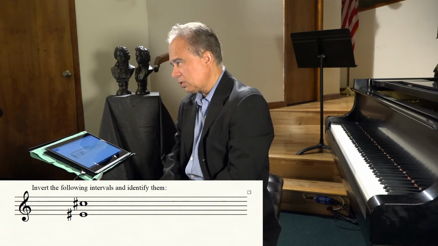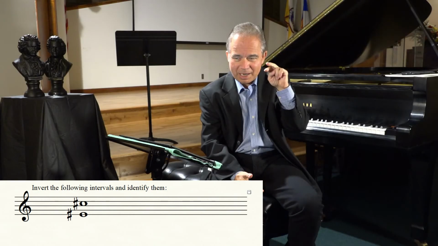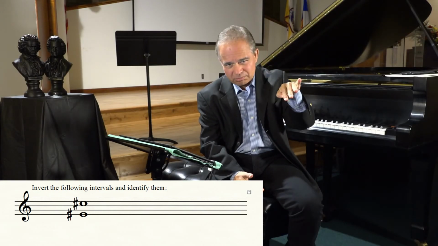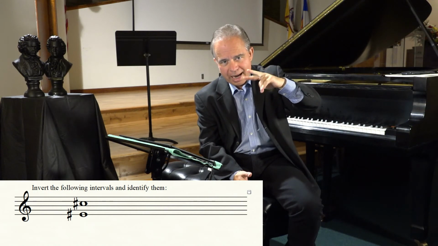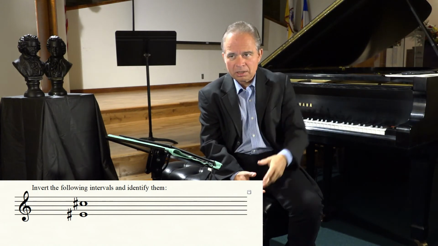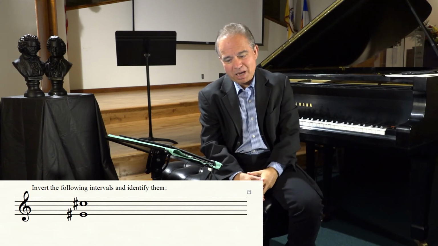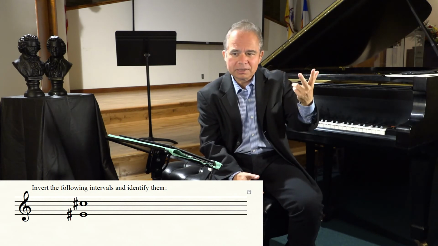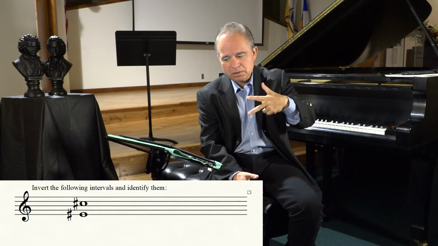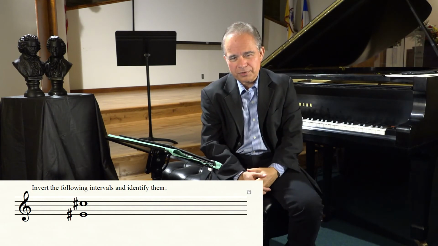Okay, C sharp, E sharp. Let's analyze that in our heads. Since we have the same accidental on both notes, we can remove the accidentals and analyze the natural interval in there. And the C to E without any sharps is a major third, all right? If we put the accidentals back on, yeah, the pitches go up, but the interval doesn't change. So the inverted interval is a major third.